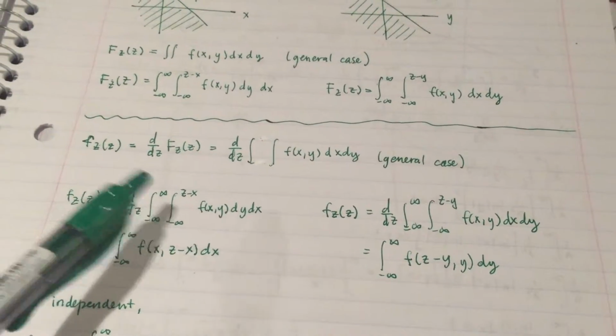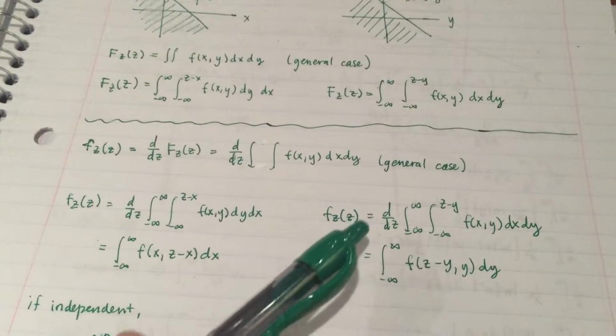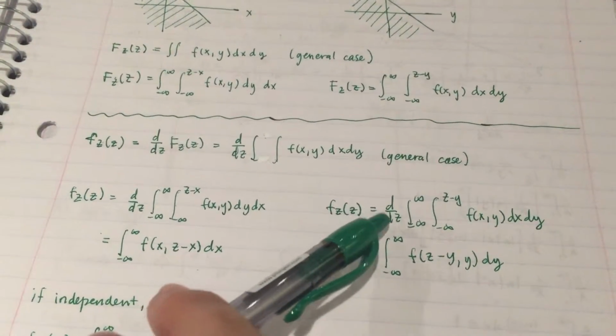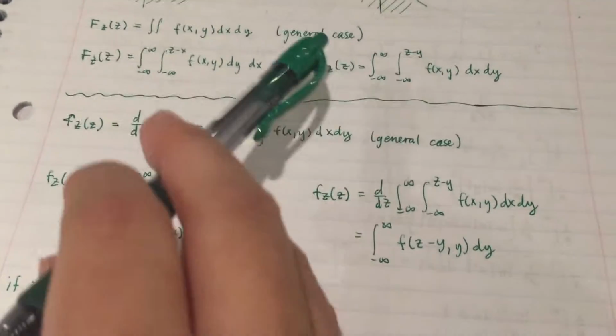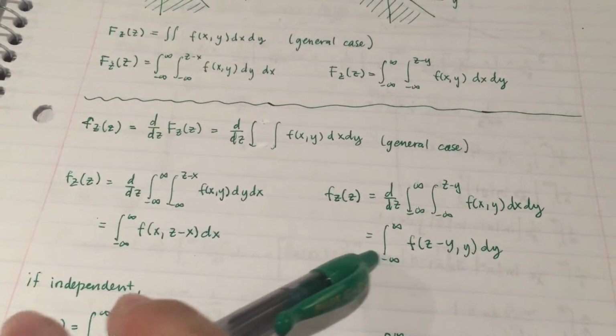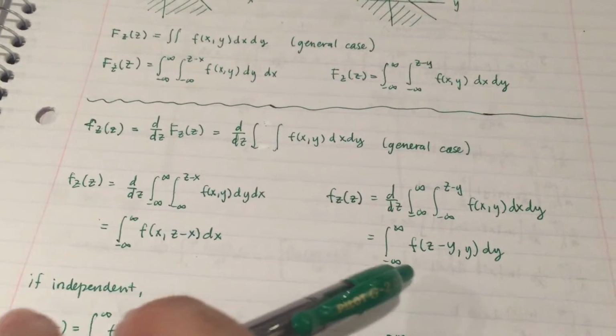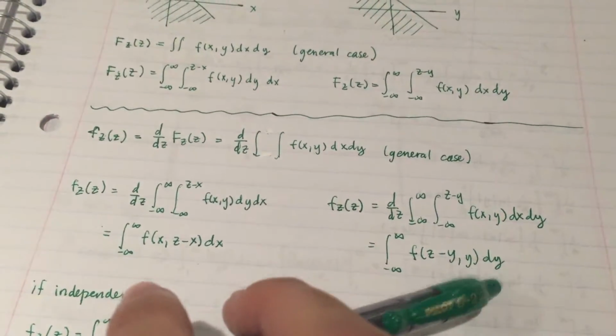and you use this density function from negative infinity to infinity. And for the other case, you take the derivative with respect to dz of the capital F of z, which I wrote here, and you can simplify this to one simple integral with respect to dy.